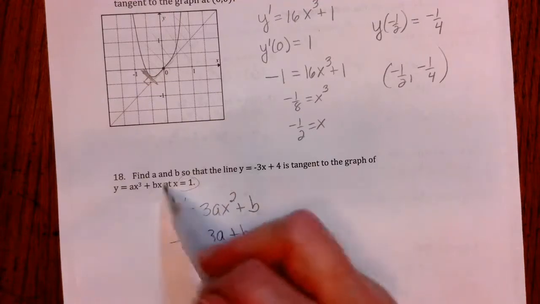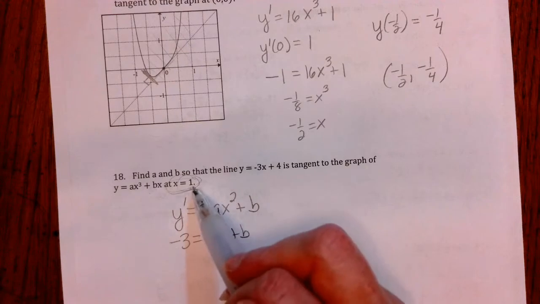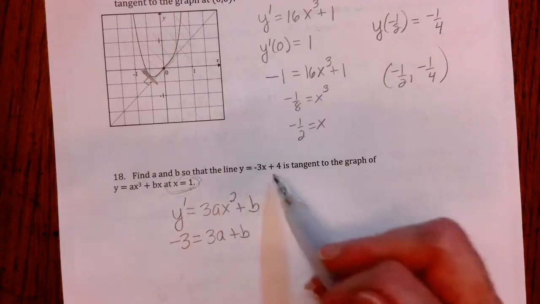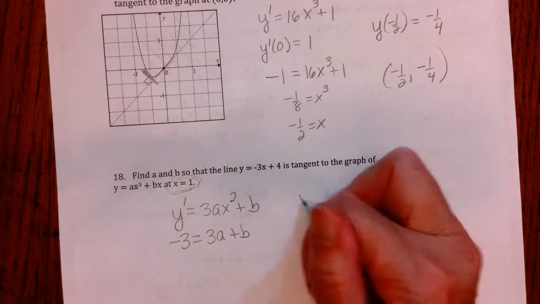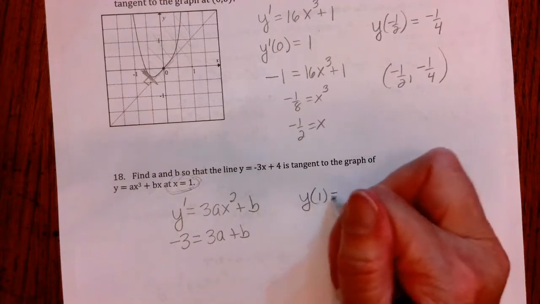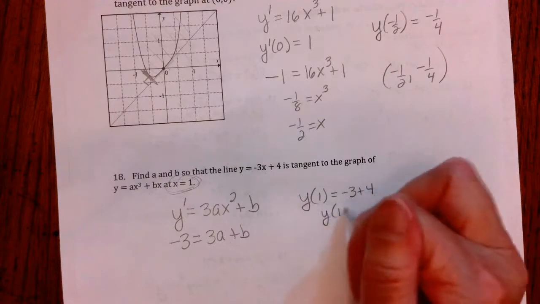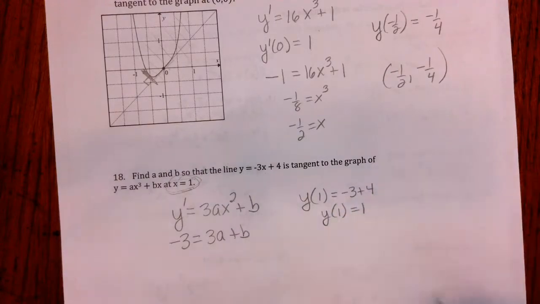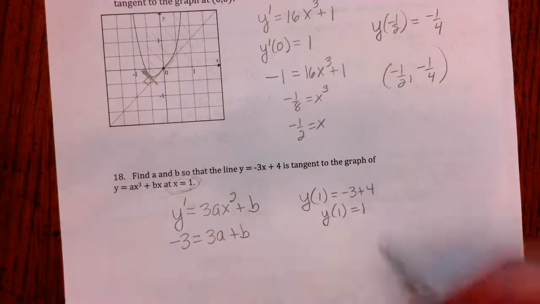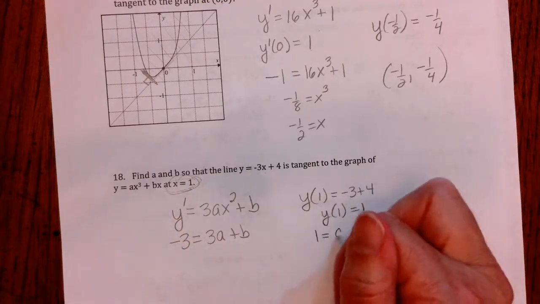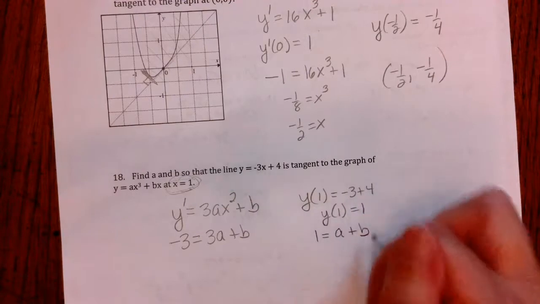I'm going back to the fact that I know I have a tangent line at 1, and this is the tangent line. Y at 1 equals -3 plus 4. Y at 1 is equal to 1. I can use that point now in my cubic. 1 equals a plus b.